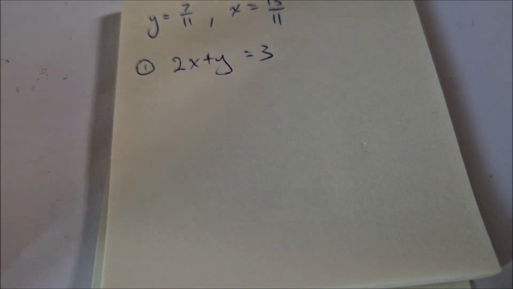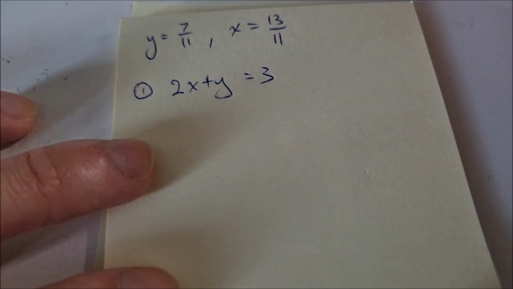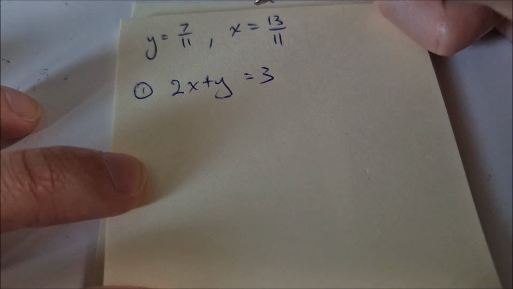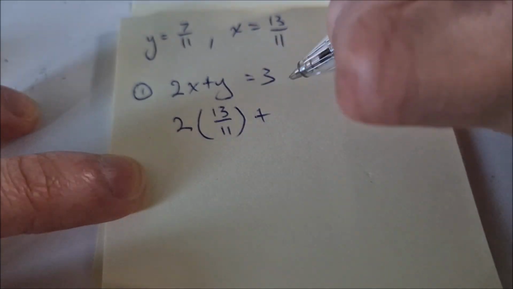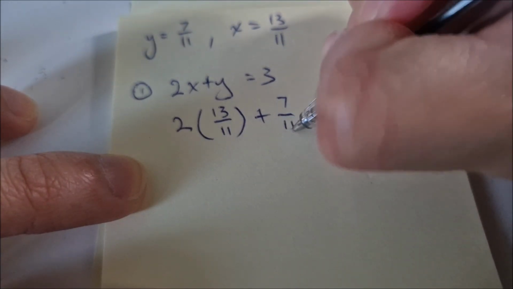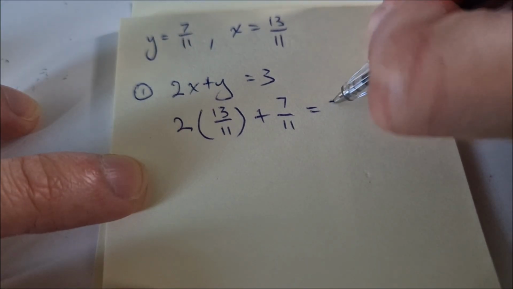And now we can quickly check if our variables are correct. 2 times x is 13 over 11 plus y, which is 7 over 11, must equal 3.